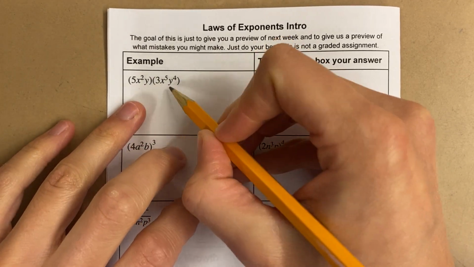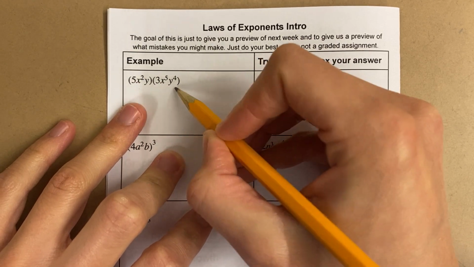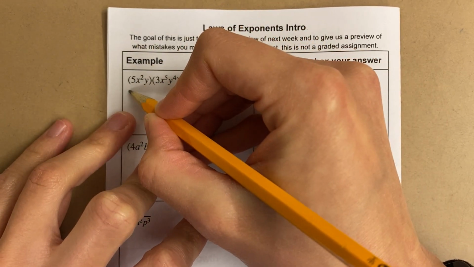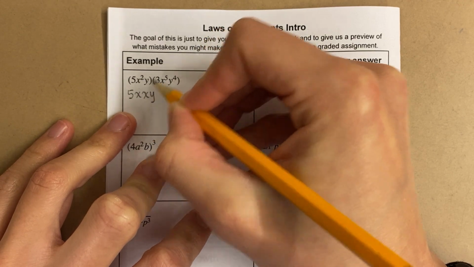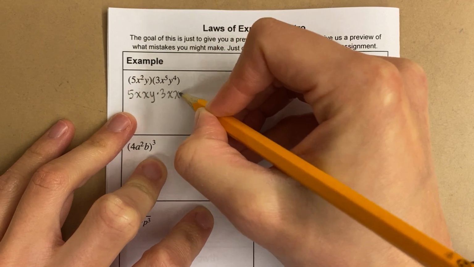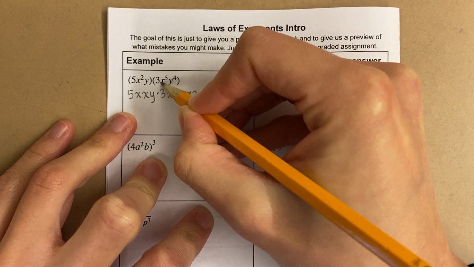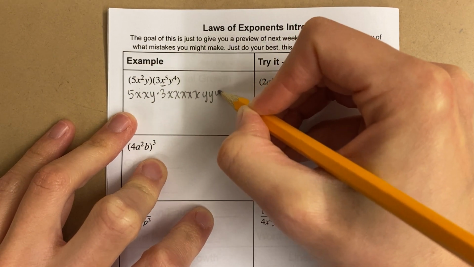So for example here, this is multiplication, right? You can see the parentheses mean multiplication. And so the key is for us to just understand what this actually says. What this says is 5 times x times y is being multiplied by 3 times x times x times x times x times x, right? There's 5 x's, that's what this means, and 4 y's.